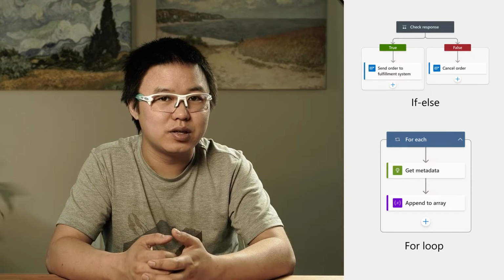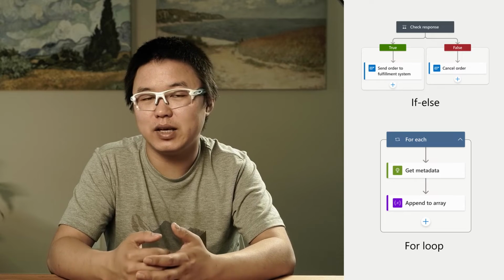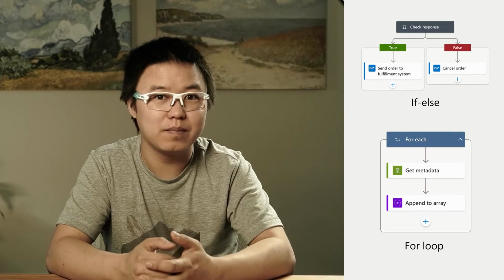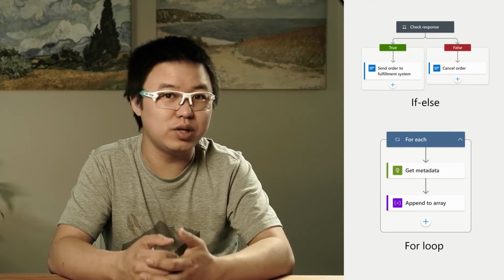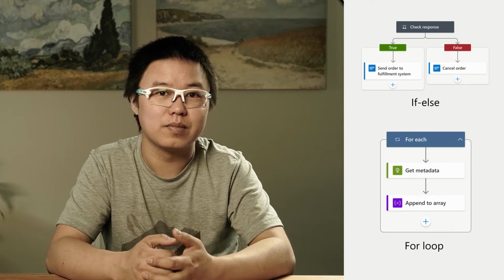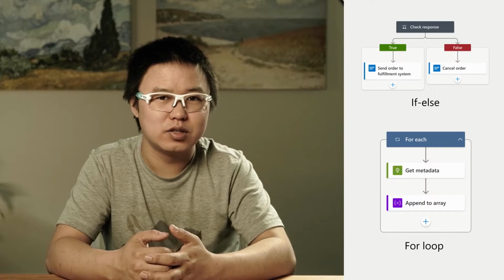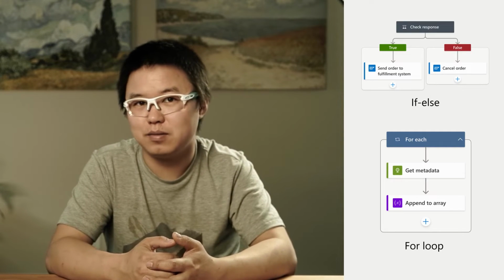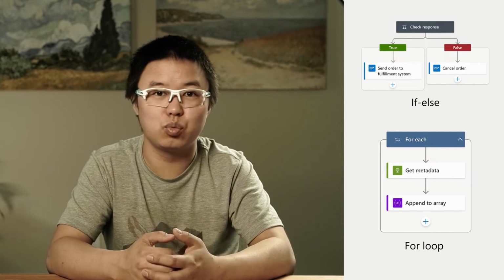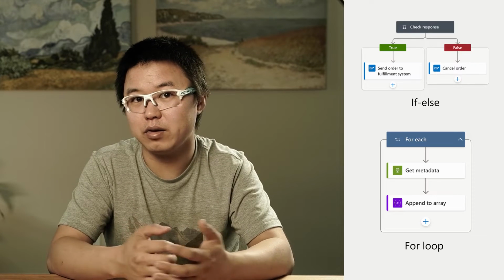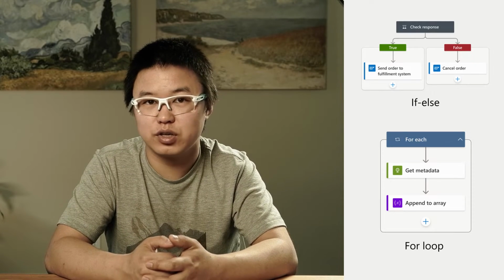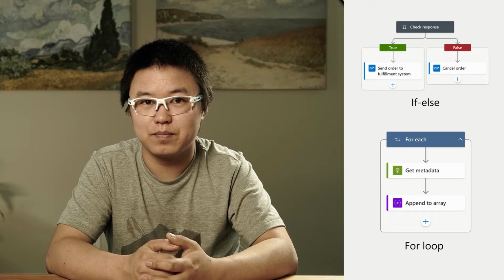Utility functions so that you can parse and validate JSON against a schema, transform data between XML and JSON, or even parse data and format it so you can send it in an email. There are, of course, ways to define either the parallel or sequential execution of the actions.